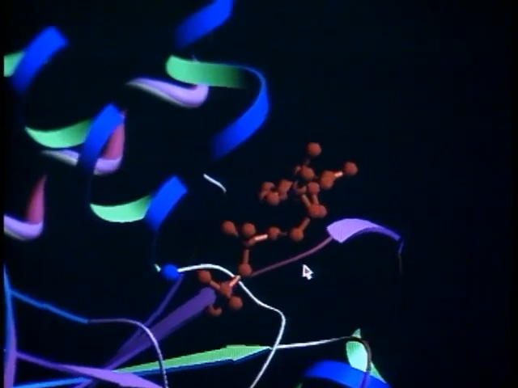Of course, I can't quite make out the phosphates. Can you find them here? Sure, the phosphate is right.